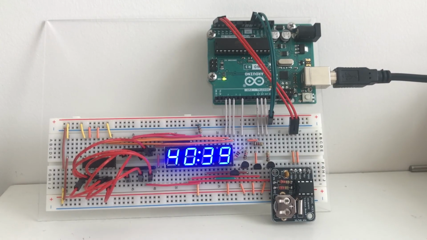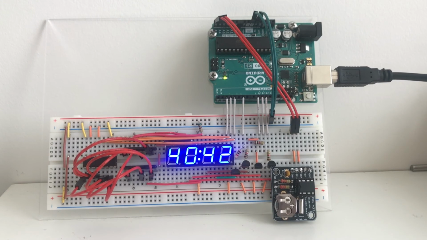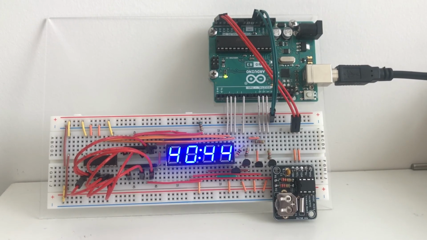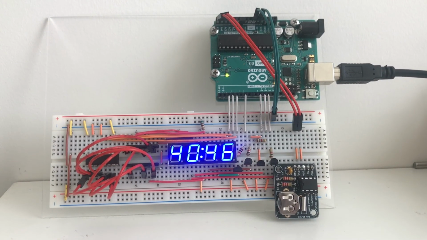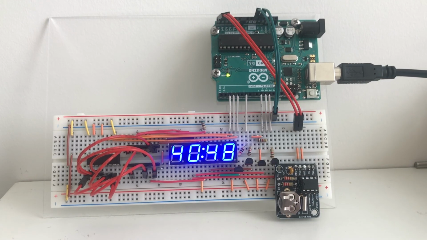This is followed by a 0.001 second delay for the POV effect before the display is sent a low signal to turn it off. These steps are repeated for each of the 4 digits, allowing for the time to be displayed.